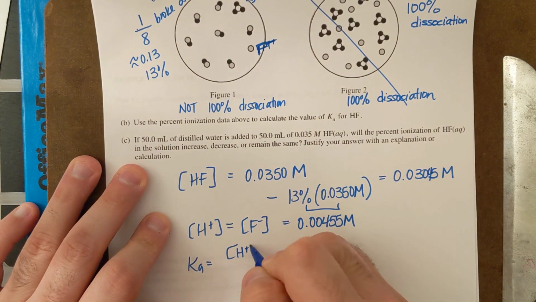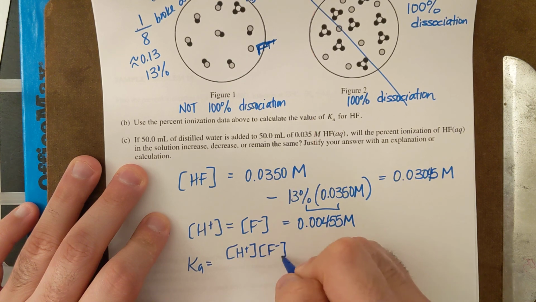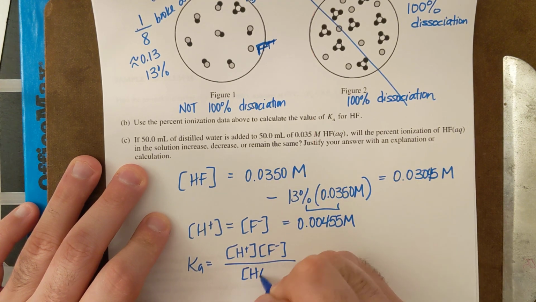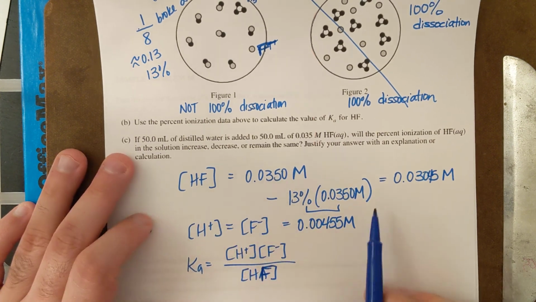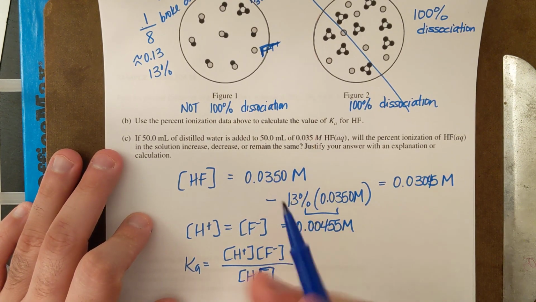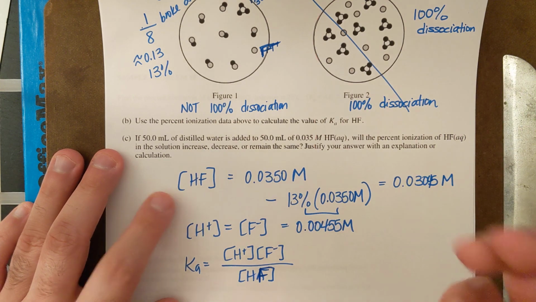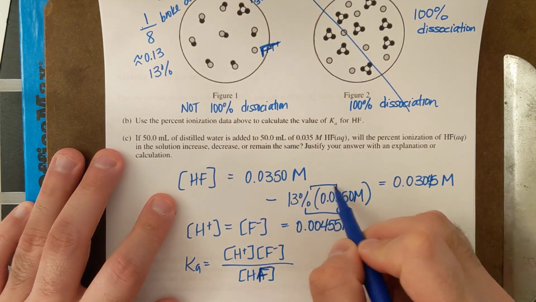Ka is going to be equal to the concentration of H plus, concentration of F minus, all over the concentration of HF at equilibrium. So again, how did I do this very quickly? It says 13% of it dissociated. This is my value of X, right?